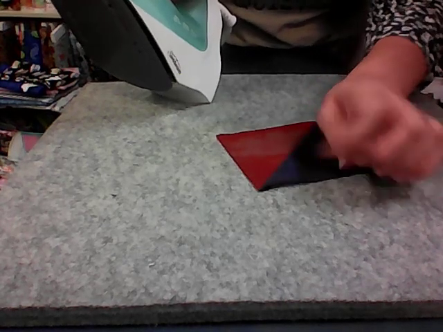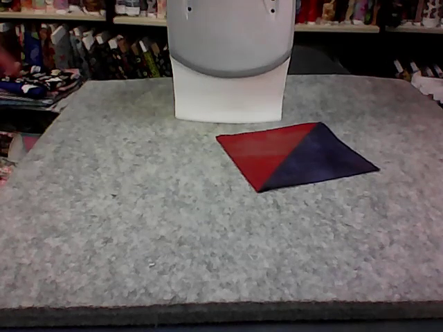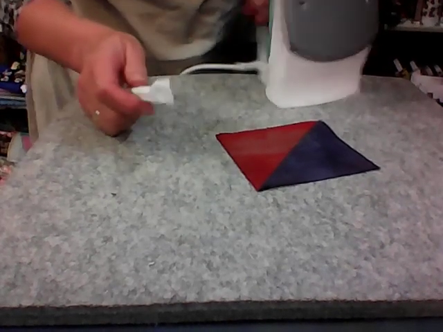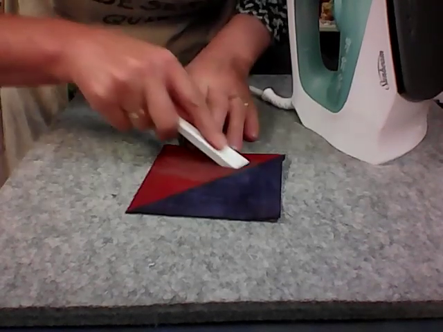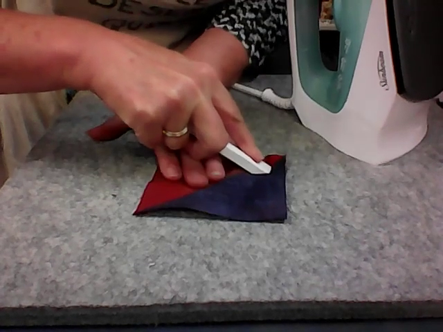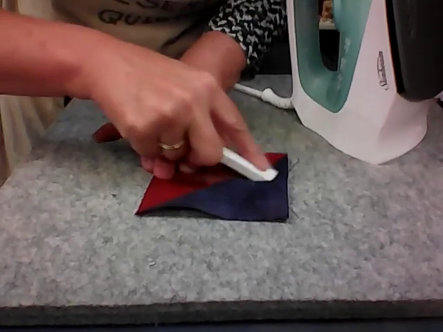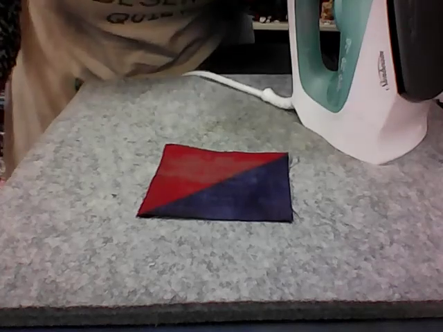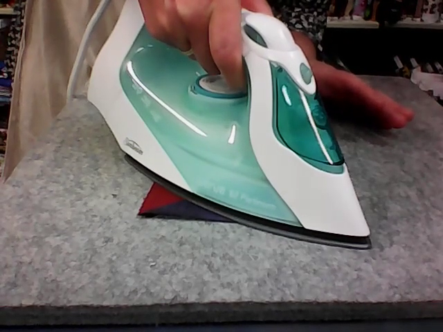Now if you're not happy with it and you don't think you've got that back far enough, you can use your finger presser. So I also have a finger pressing tool to make sure that you get that all the way back. You don't want anything folding over. So I'm just going to give that a little bit of a press with the finger presser and make sure that that seam is pressed all the way out. If you don't have your seams pressed out fully, your square won't be the correct size. It'll be too small.